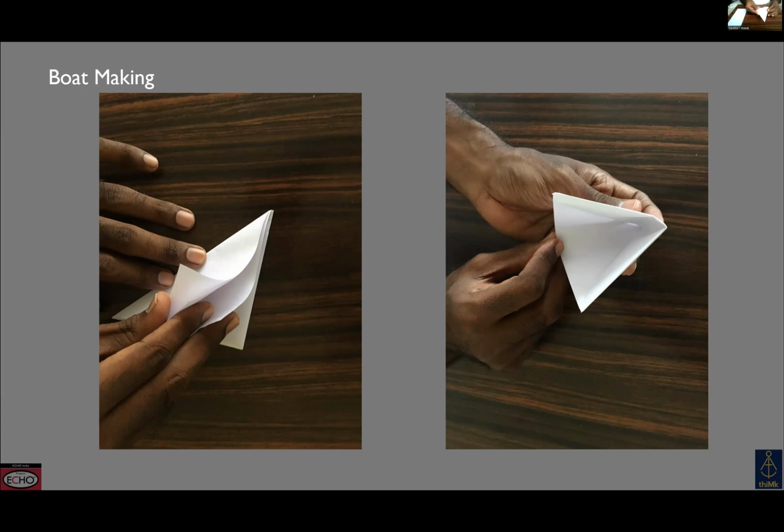So now once we have done this, here you can see a pocket, right? Once you have done this, you see this pocket. That's what is there on the slide on the right side. So open this pocket and make it into a diamond shape. There, get this.